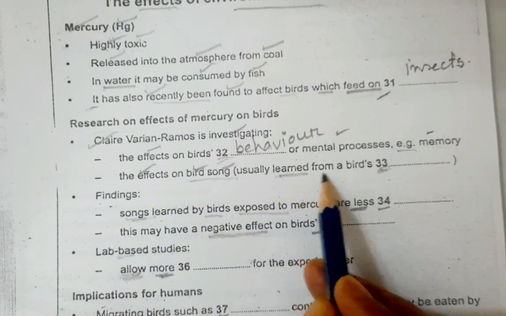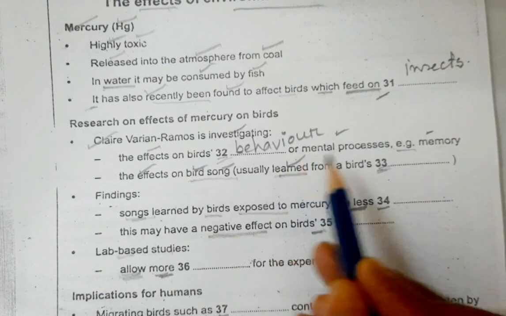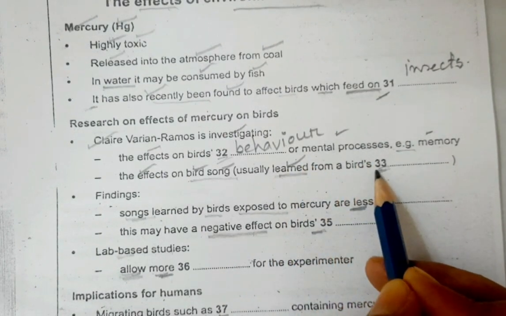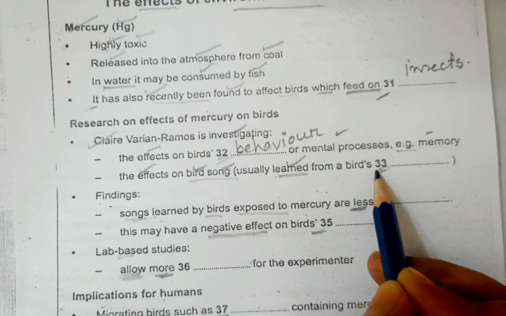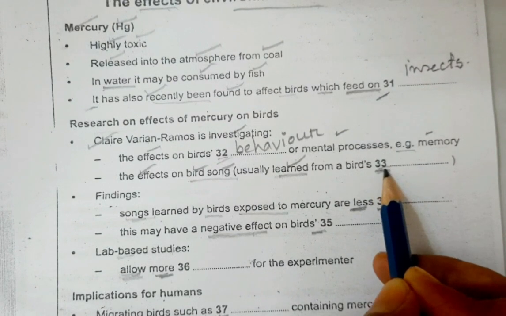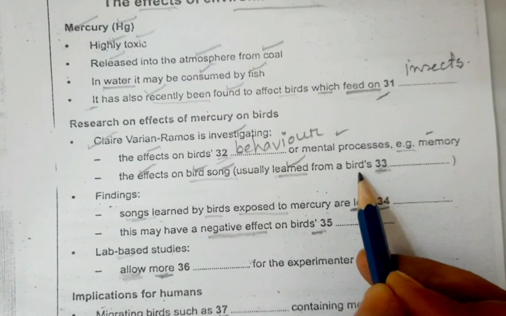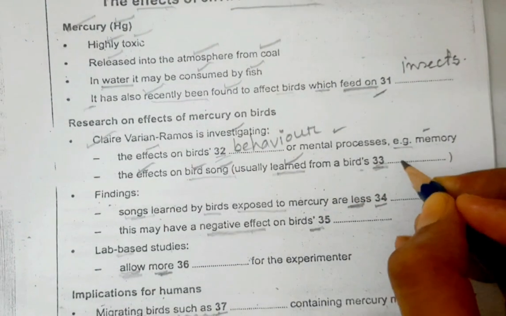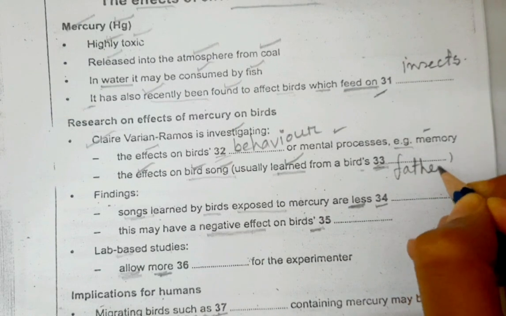Now, the process of song learning happens at a particular stage in the bird's development. And what you may not know is that a young bird seems to acquire this skill by listening to the songs produced by its father, rather than by any other bird.